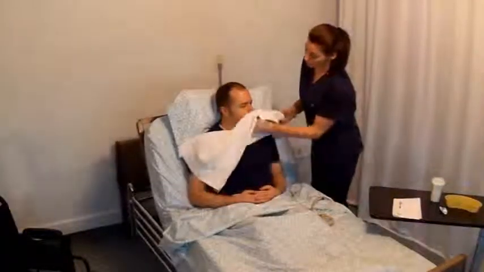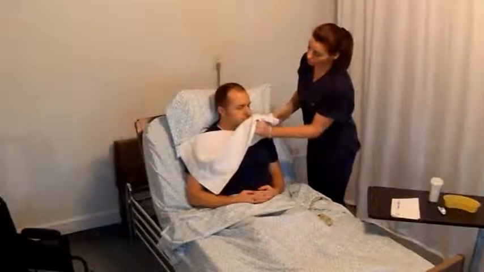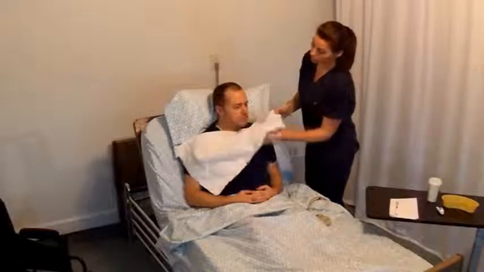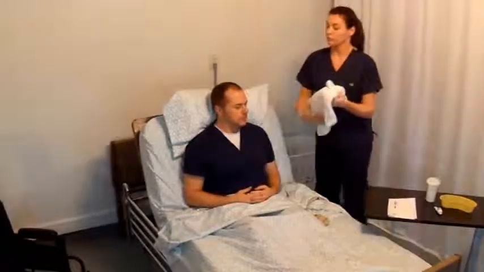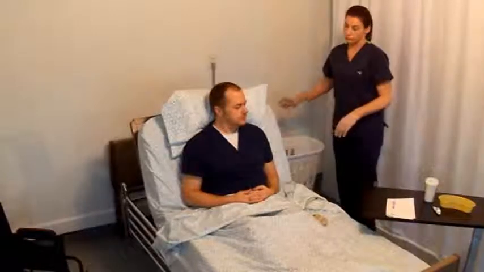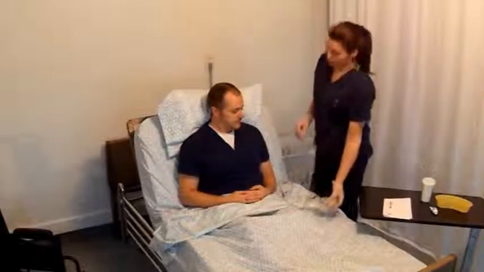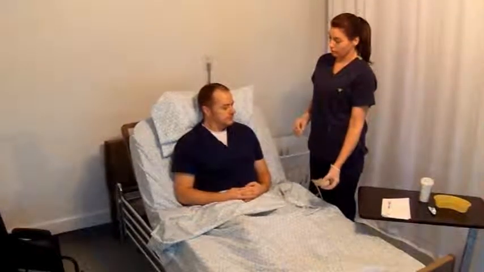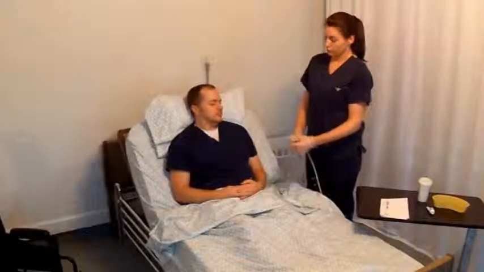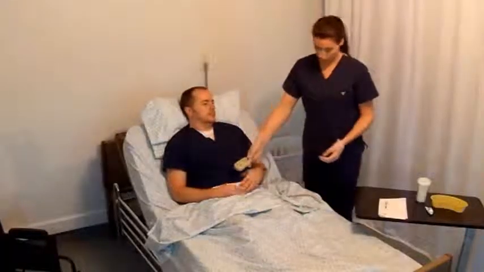Wipe the resident client's mouth dry and remove the clothing protector. Place soiled linens in the linen container. Make sure the signaling device is within reach and the bed is in a low position.